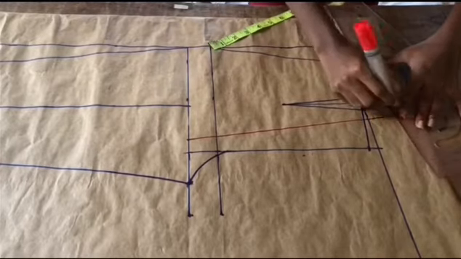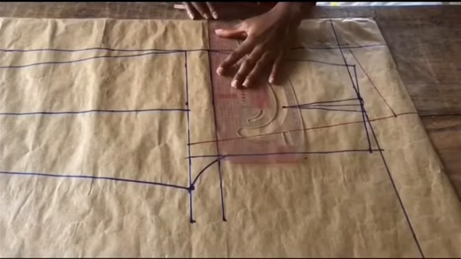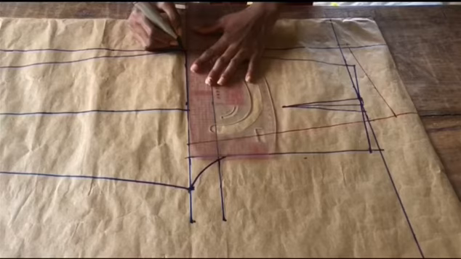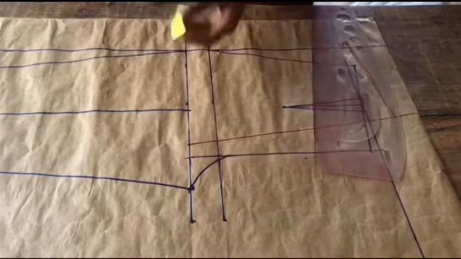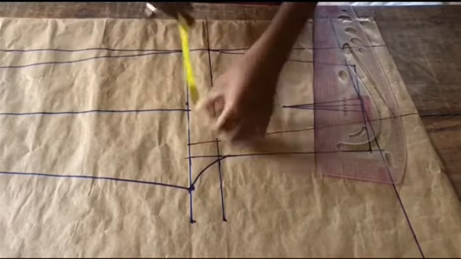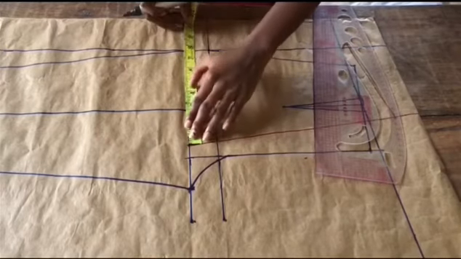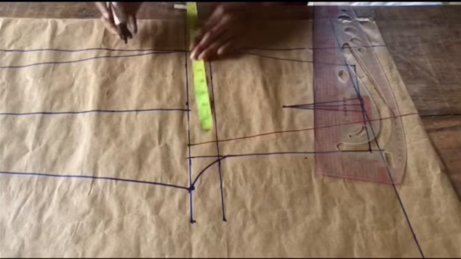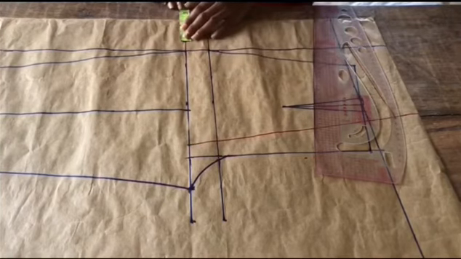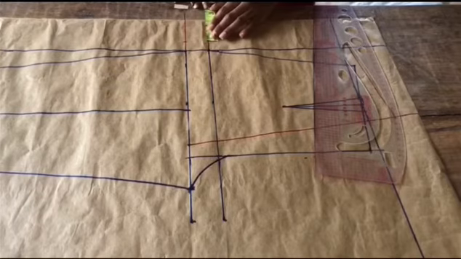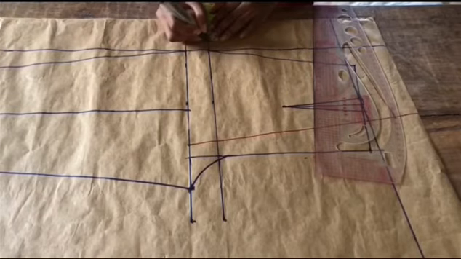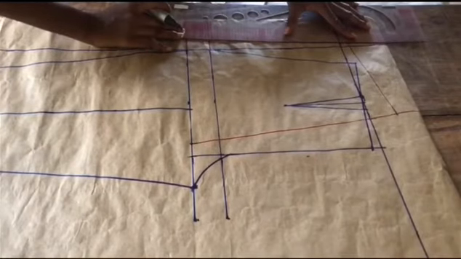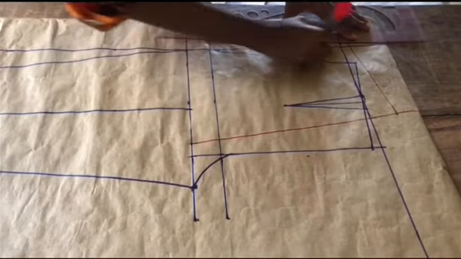We are going to extend this hip line and the crotch line, and we are going to measure our hip circumference from here. This circumference for this pattern is 8.5, so 8.5 is here. I measure what I have left on my margin here. I have 2.1 inches, and so I'm going to carry the 2.1 inches here and I'm going to mark. So this is where we are going to connect to our waist.